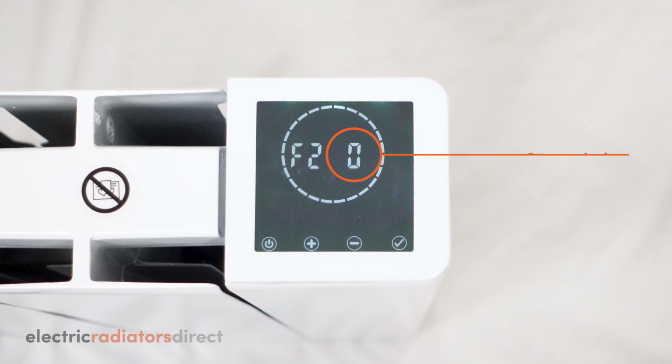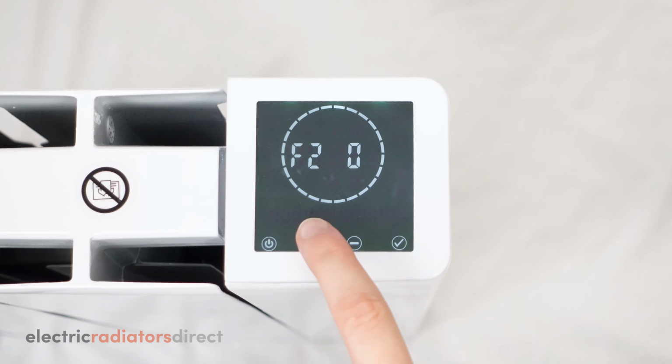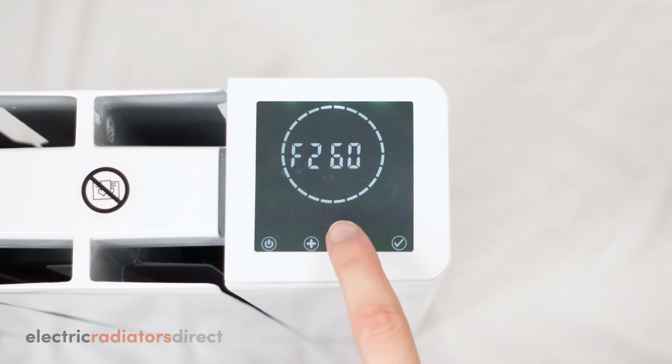If you see a 0, the open window detection feature is disabled. Use the plus and minus keys to enable the feature and choose whether the radiator should wait 60 or 90 minutes before returning to normal heating.